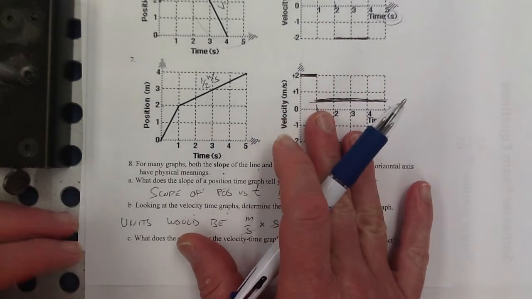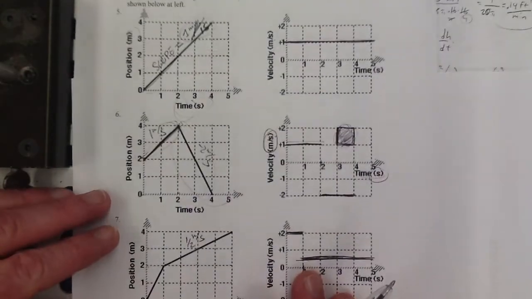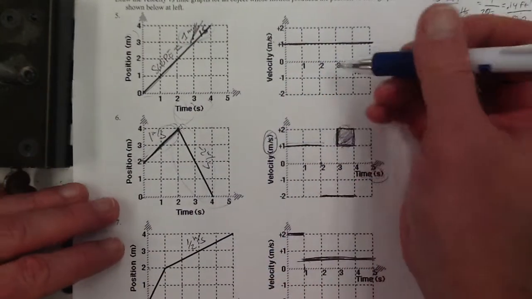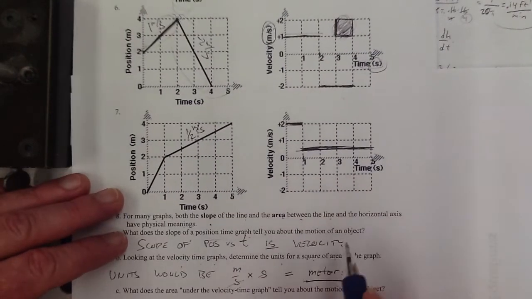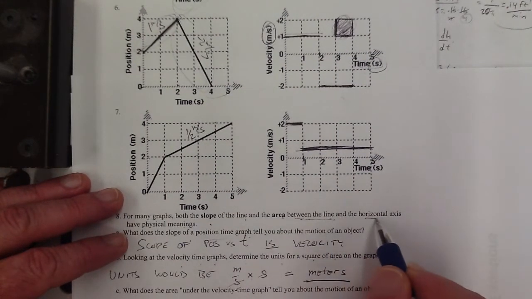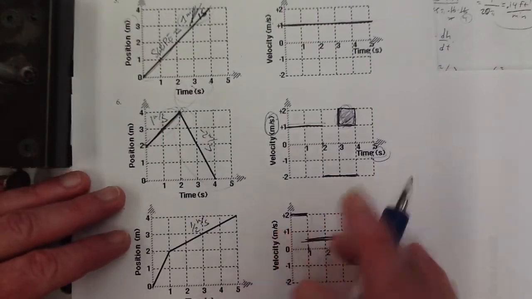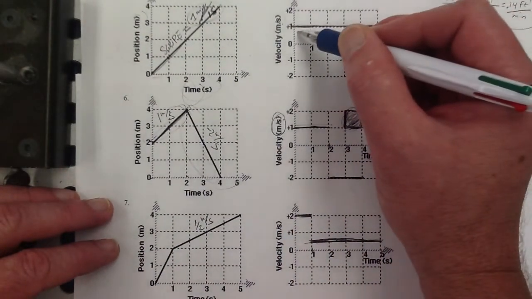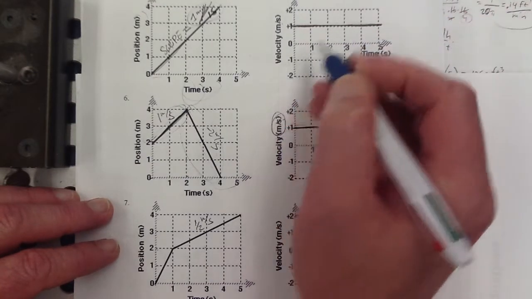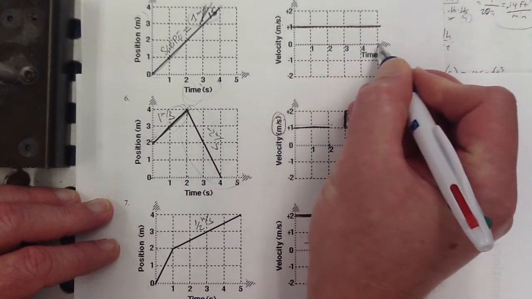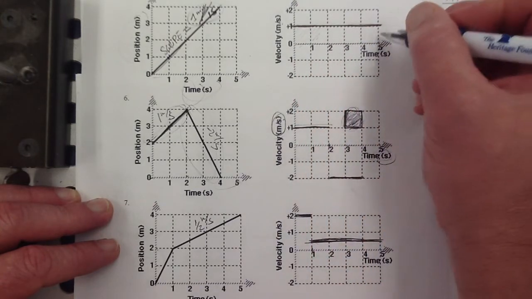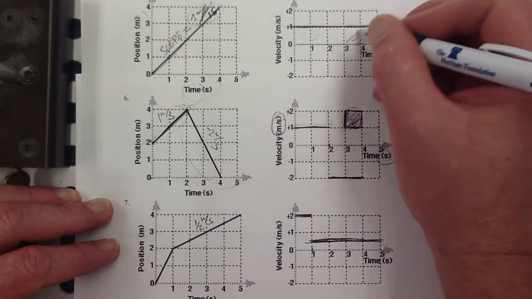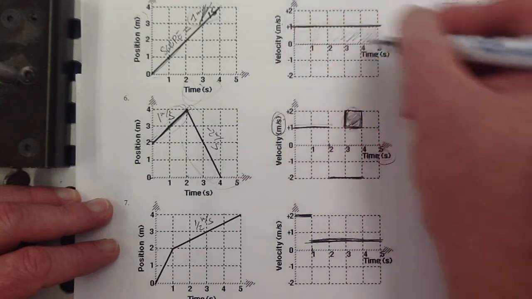Well, let's look at the simplest one of these graphs, maybe the first one. So when they're talking about here the area between the line and the horizontal axis. So here, that's between the line, that's right here, and here's the horizontal axis. So if we wanted to talk about the area for the first 5 seconds, that would be this area.